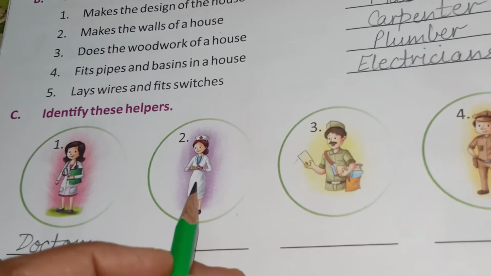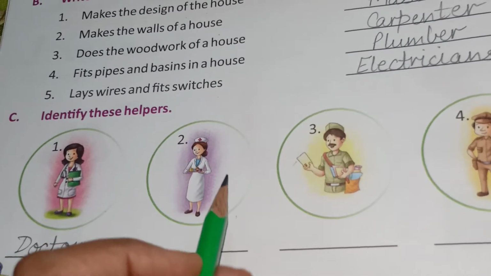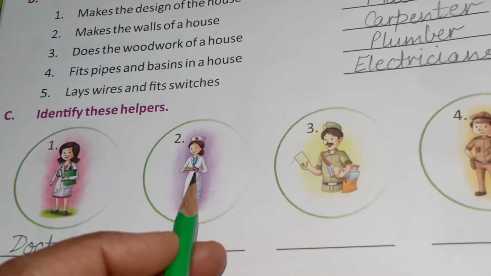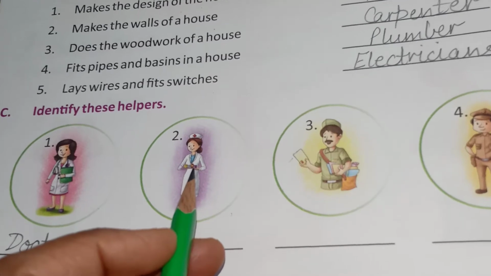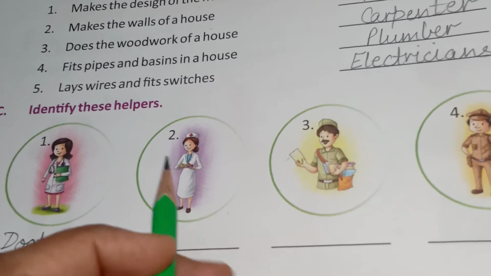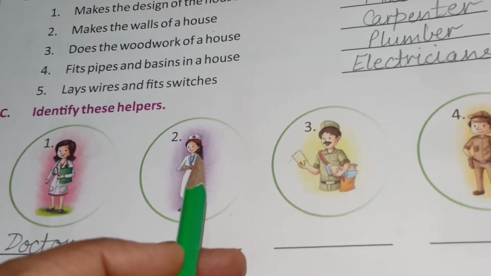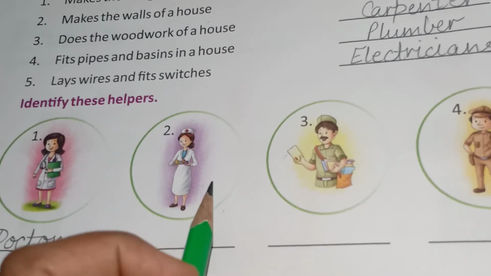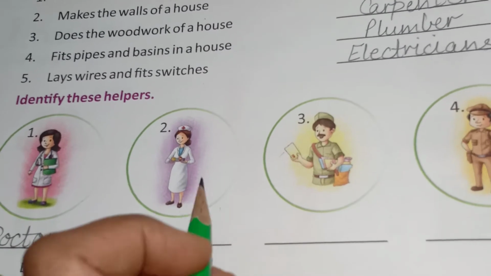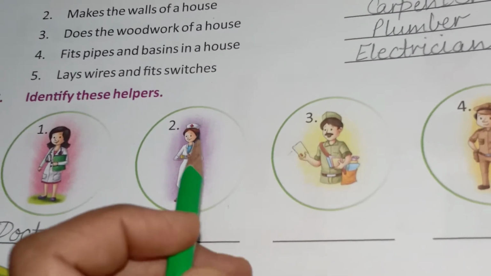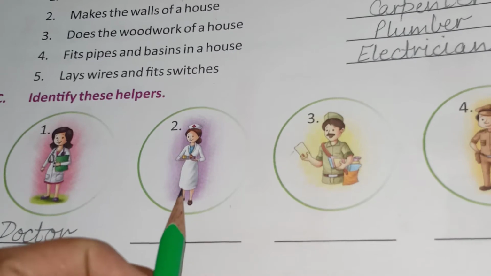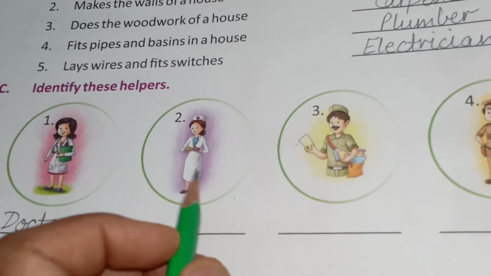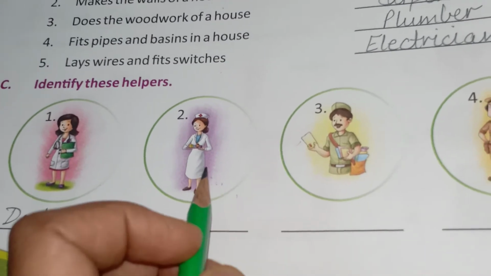Second picture, again this girl is wearing a white dress. She is having a tray in her hand with some medicines and some first aid things, and she is having a cap on her head, which is showing us the sign of a plus. So this plus sign shows that she is working in a hospital, and this whole dress is of a nurse. So this picture is of a nurse.